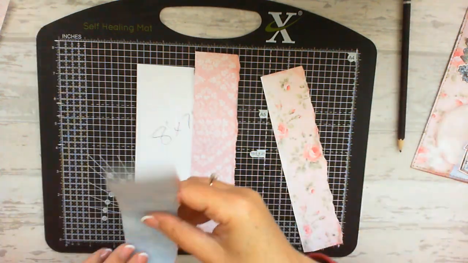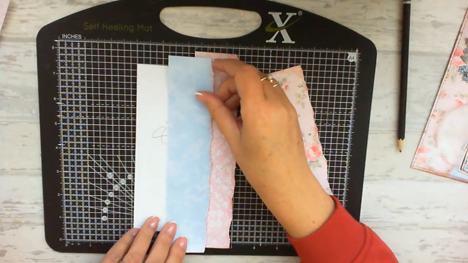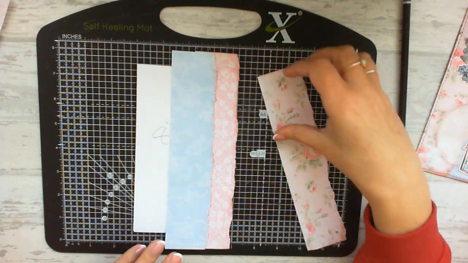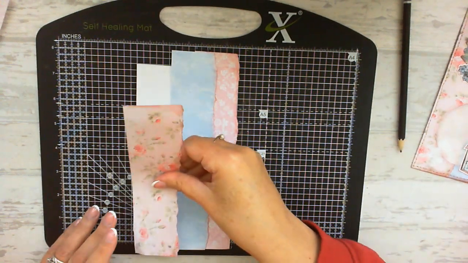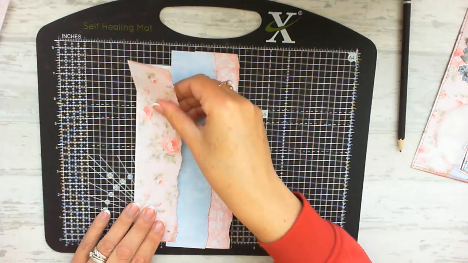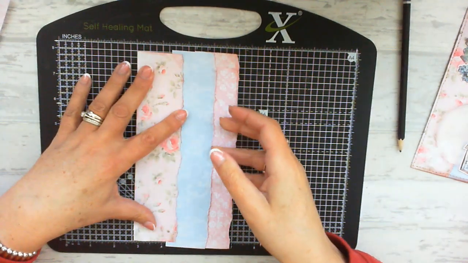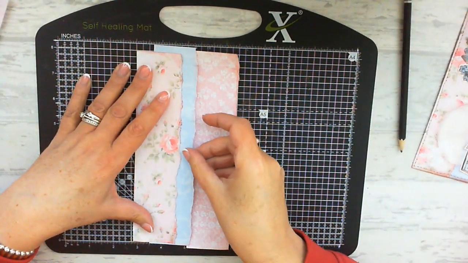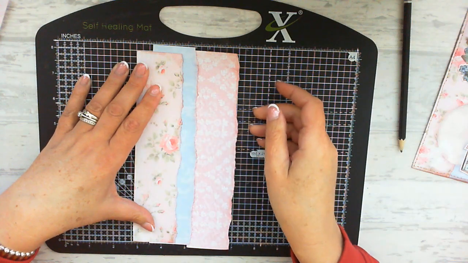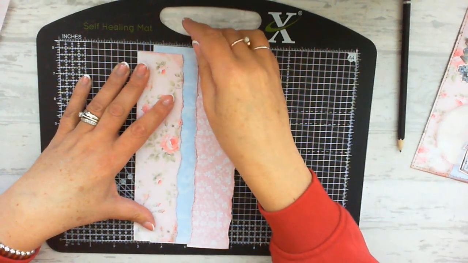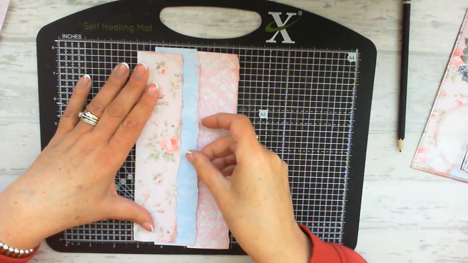And then this one is next. And I'm not going to mark that one yet because I just want to position them to make sure one doesn't look out of place. For instance, if it was like that, I wouldn't like that. Too much pink here, so I want to spread them out a little bit.